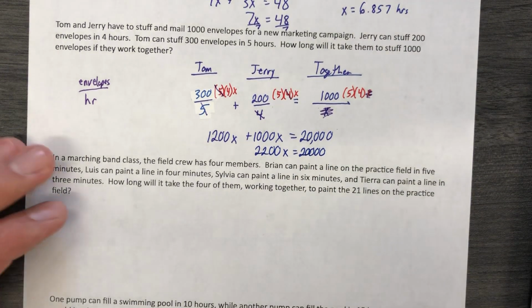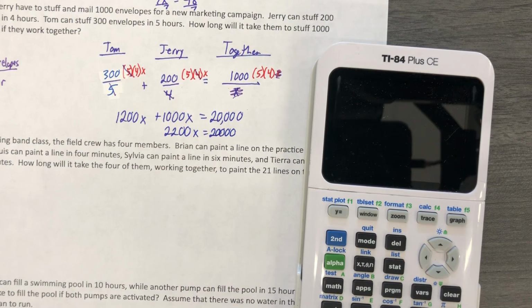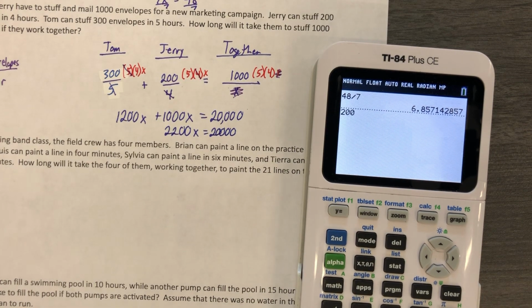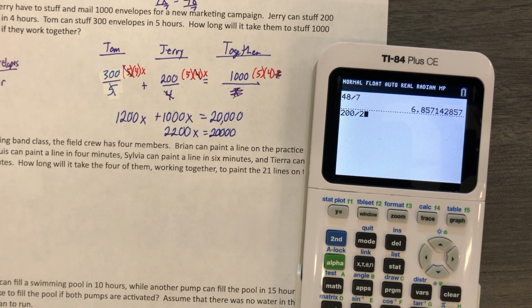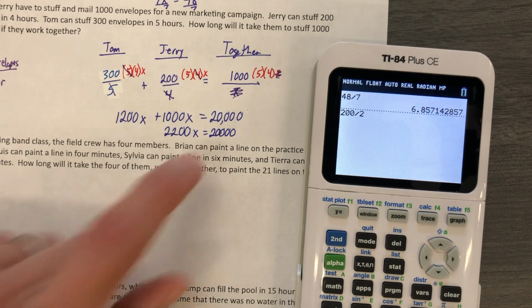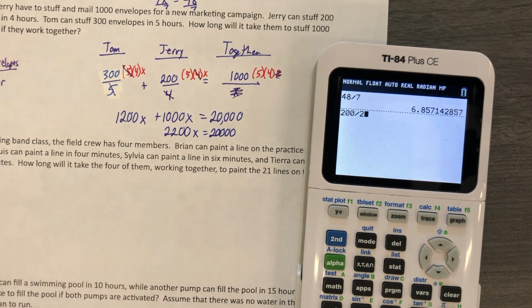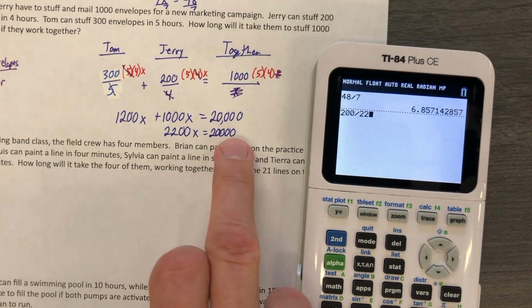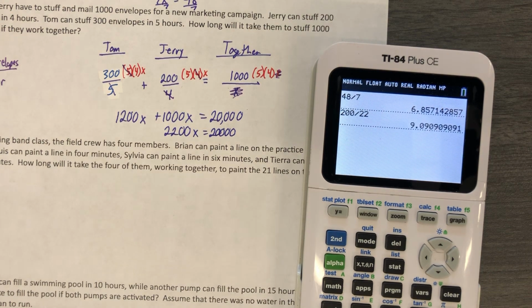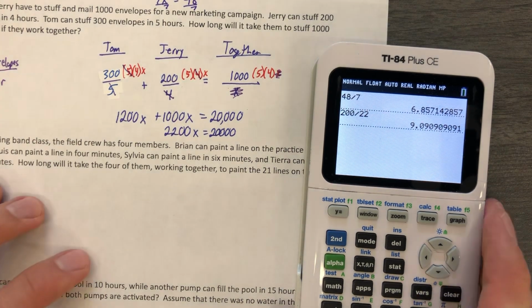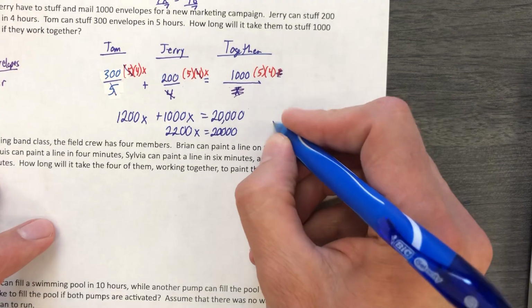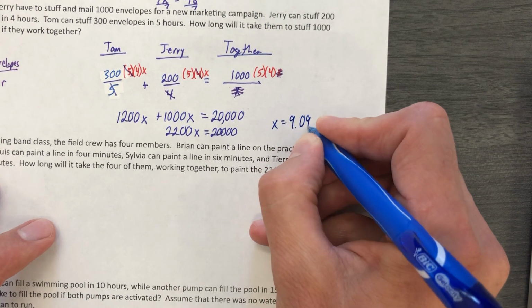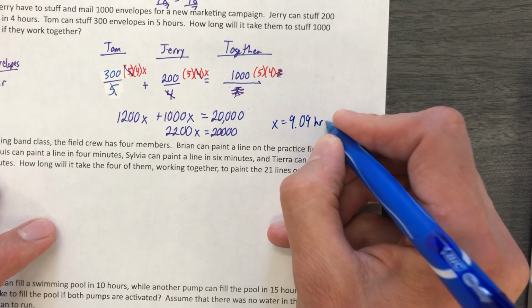And we're going to solve for X by dividing, so 20,000 divided by 2,200, and I'm actually going ahead and chopping 2 zeros off of this and 2 zeros off of that, which is why I said it wrong, but this is what I end up with. So 9.0909090909. It's 9.09 repeating, and use 3 decimal places if you want. I'm going to call it 9.09. 9.09 what? Hours. That's what we found.